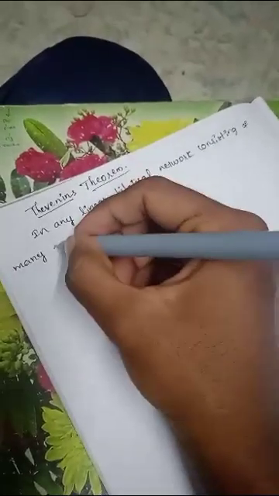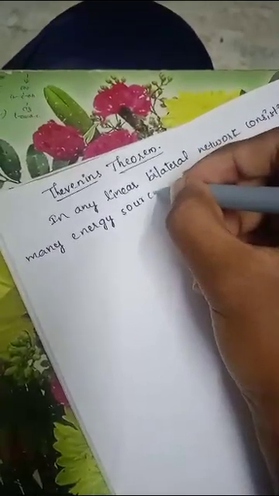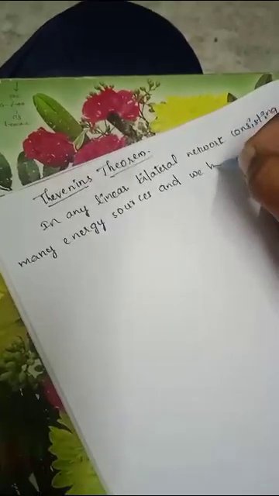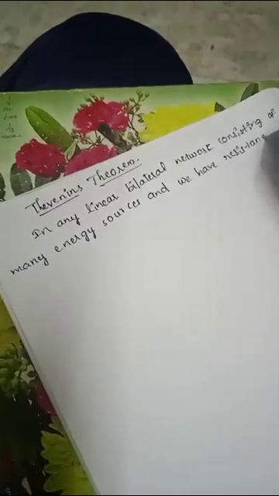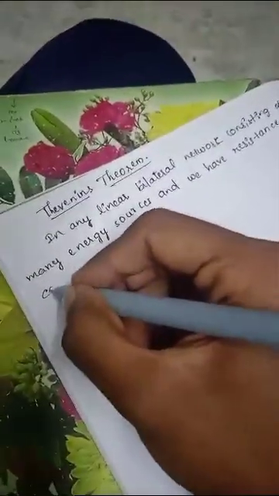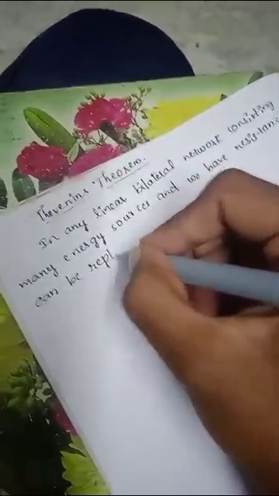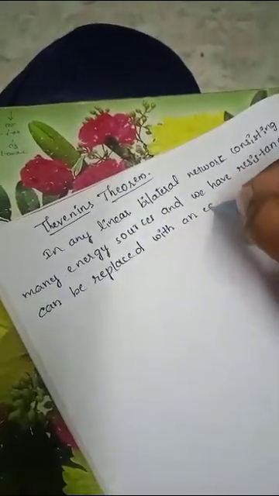The network consists of many energy sources, and also we have resistance. The resistance can be replaced with an equivalent circuit.